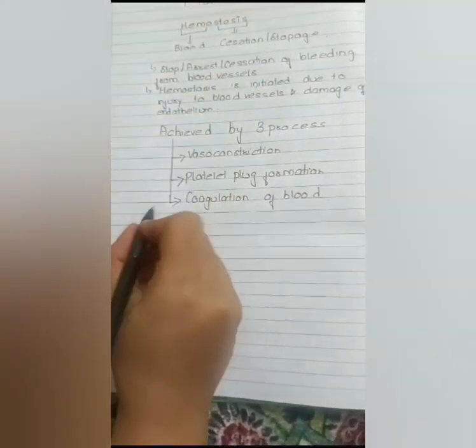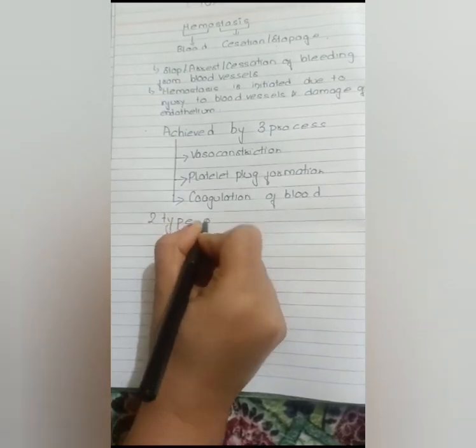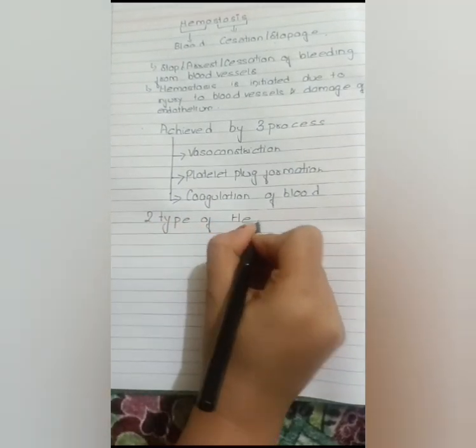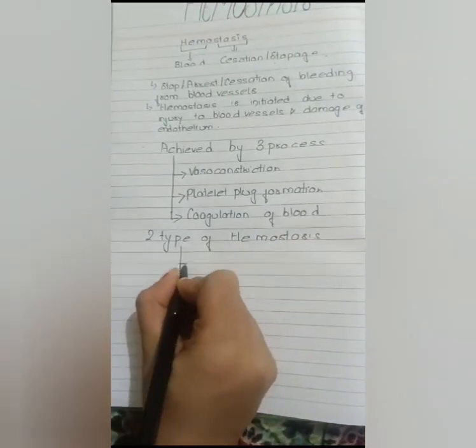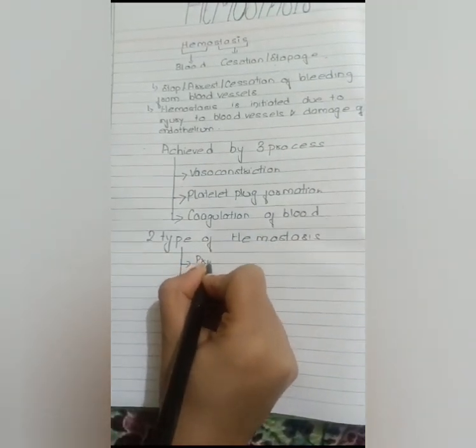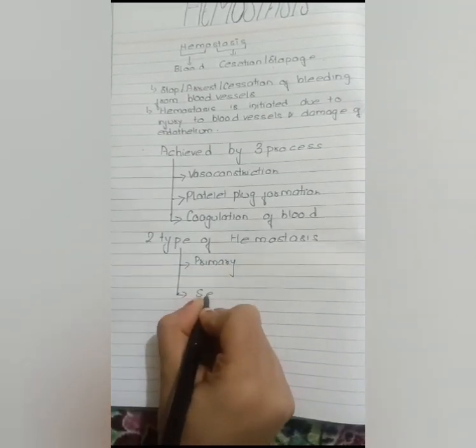Now, hemostasis is of two types. One is primary, whereas the next is secondary.